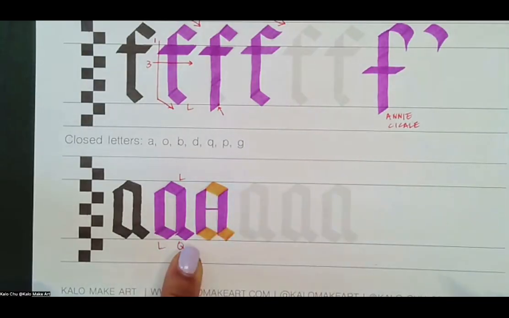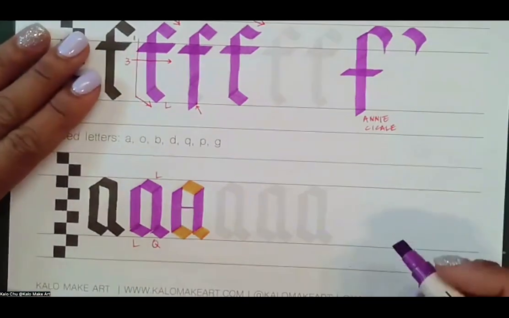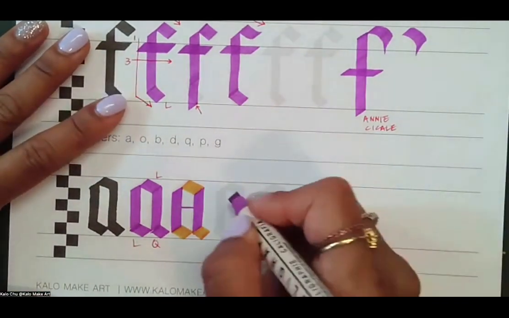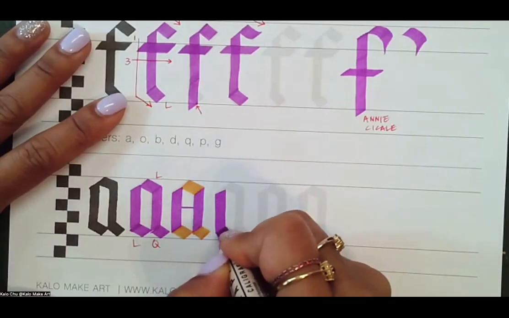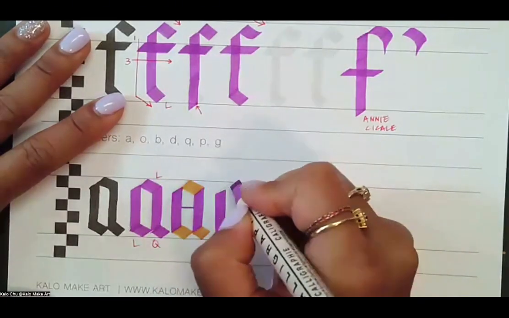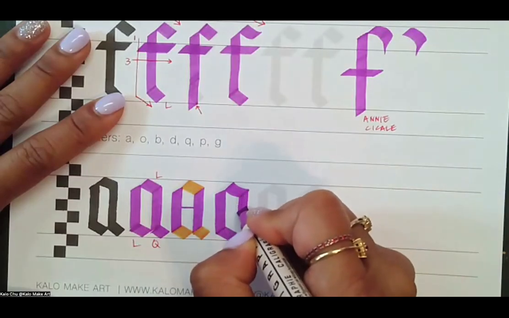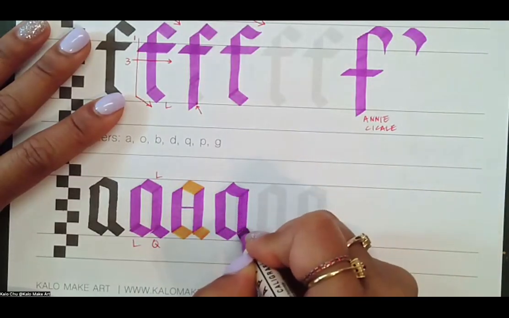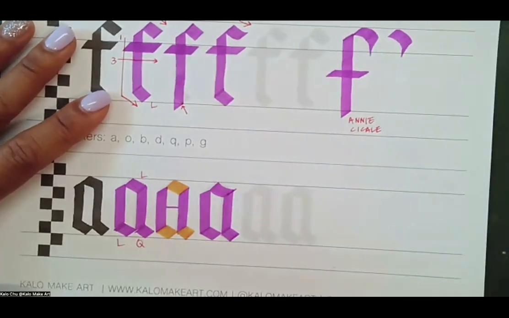Okay, you want to make it one pen width. So you want to use this to open it up a little bit. Now, another way to do this is you can use a curve here like that. Usually the tail comes up a little bit.